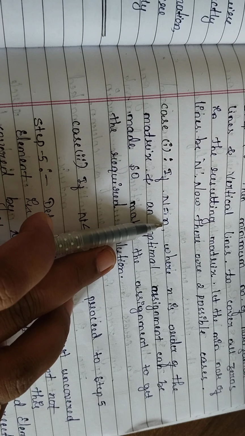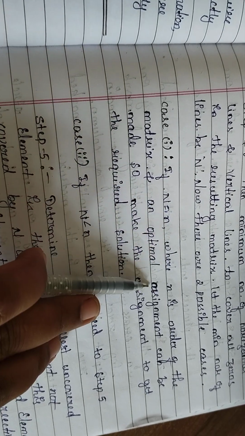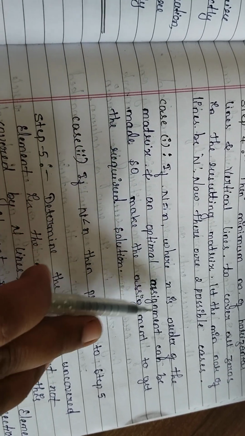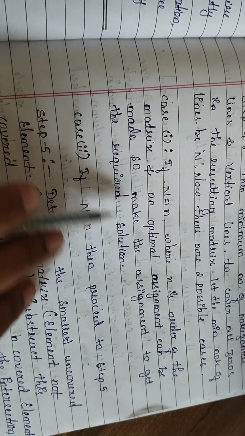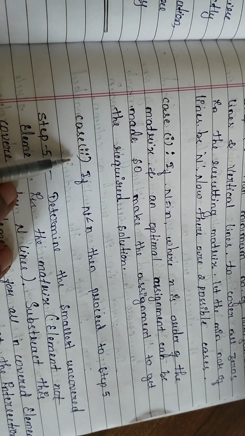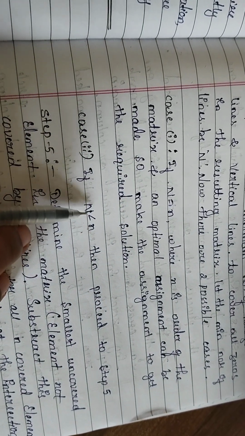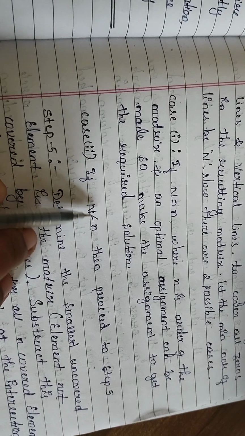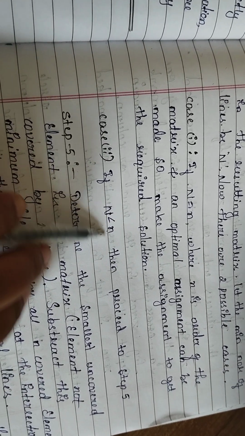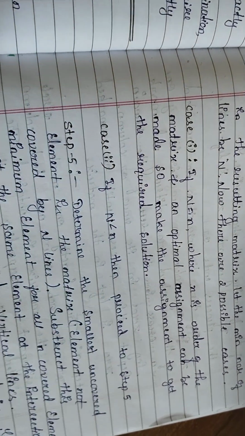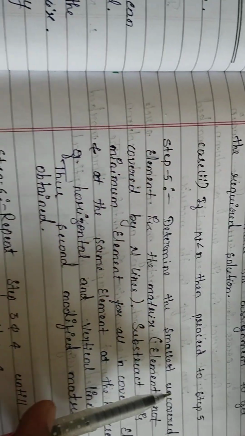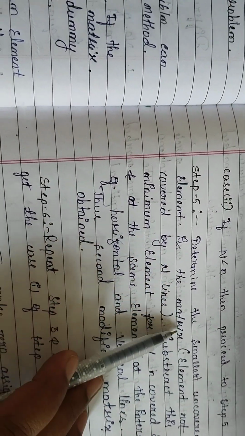If capital N equals n, that indicates that the optimal solution is reached, and then we can go for the required solution. In the second case, if capital N is less than n, in the sense the number of lines drawn is less than the order of the matrix, then we have to move to step 5. Step 5, what it tells: determine the smallest uncovered element in the matrix.